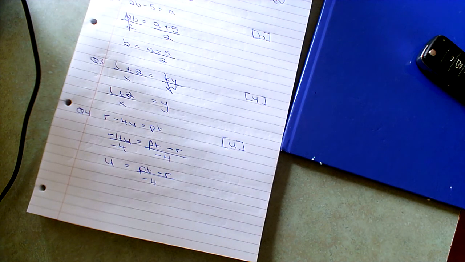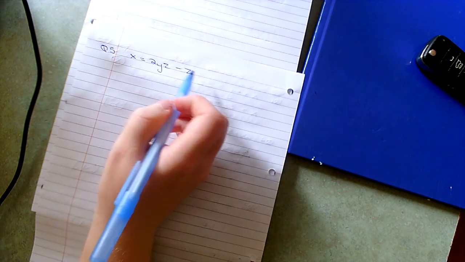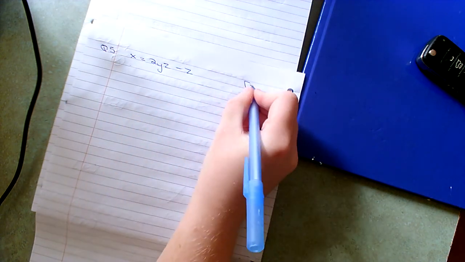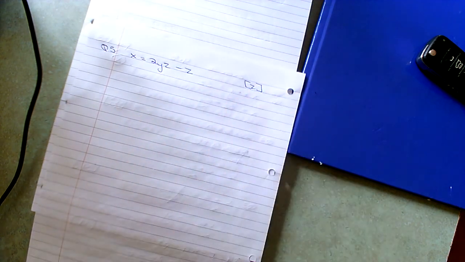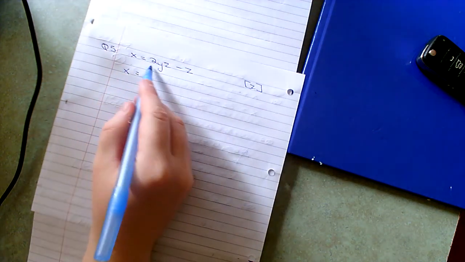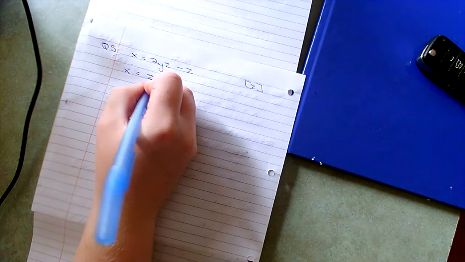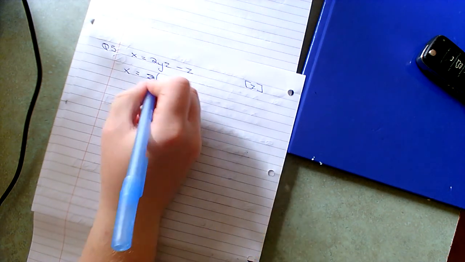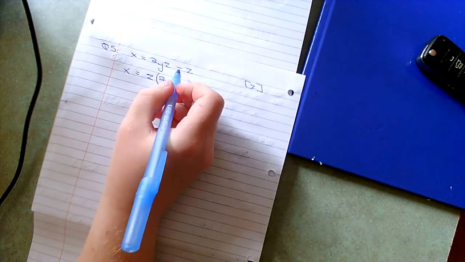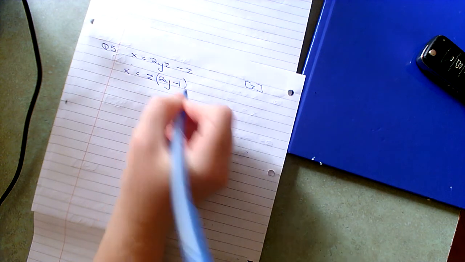And then I have question 5. So I have x is equal to 2yz minus z, and I want to get z on its own. So I need to isolate z. Here I have two z's, so I need to get my highest common factor, which is z, and I take it out. So 2yz divided by z, I'll be left with 2y. Minus z divided by z, I'll be left with minus 1.